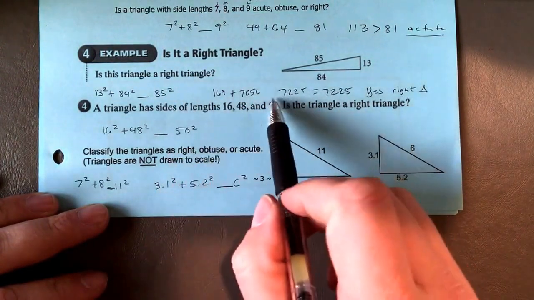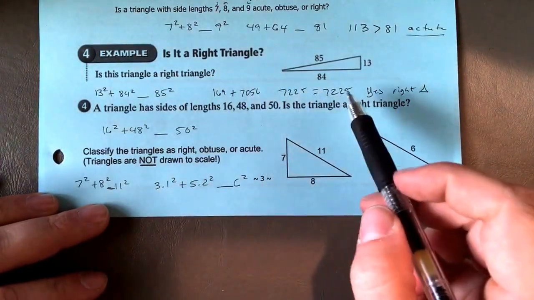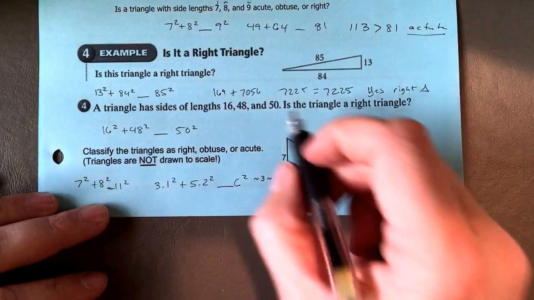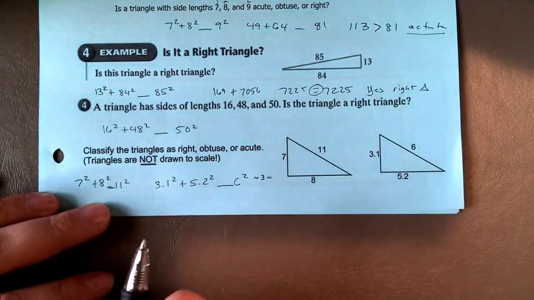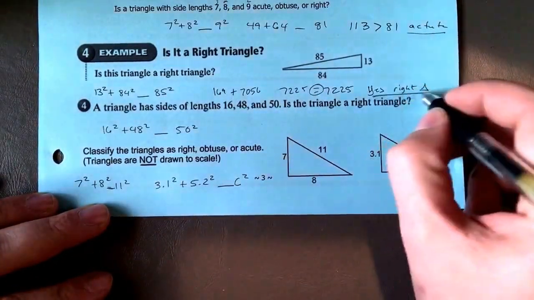If it was less than, then we would go ahead and say it was obtuse. Greater than, we'd go ahead and say it's acute. But since it was equal, we're able to say that it is, yes, a right triangle.